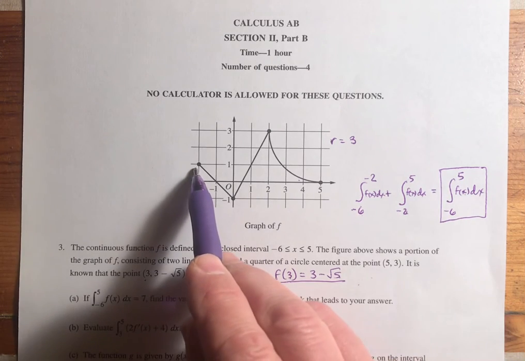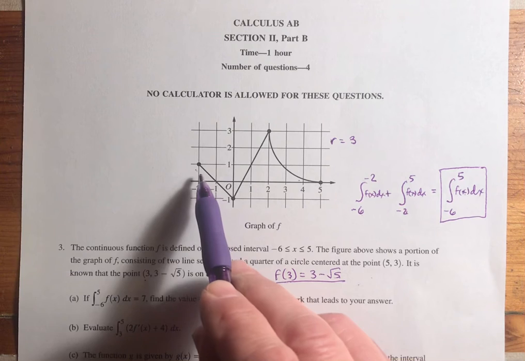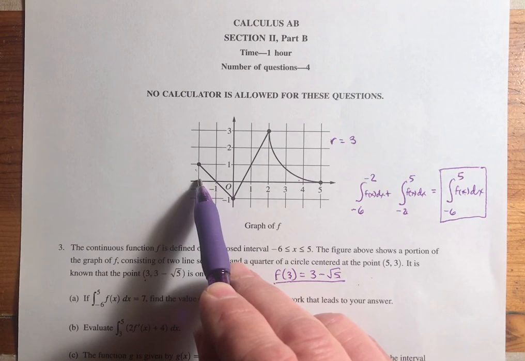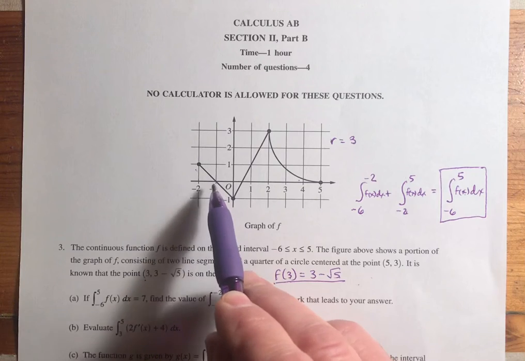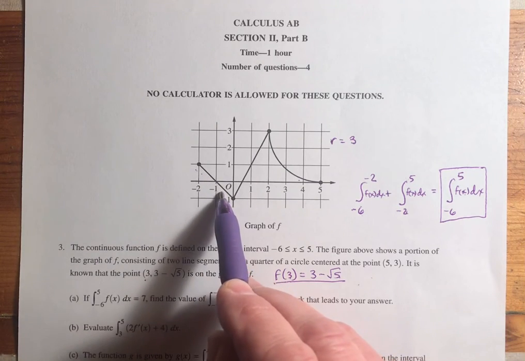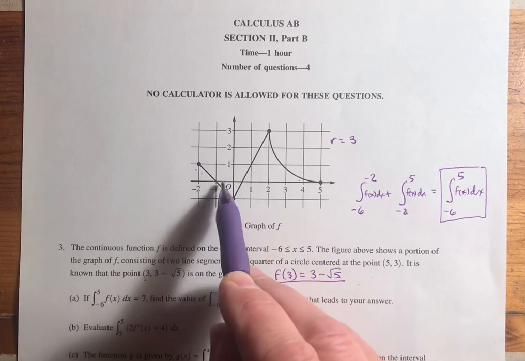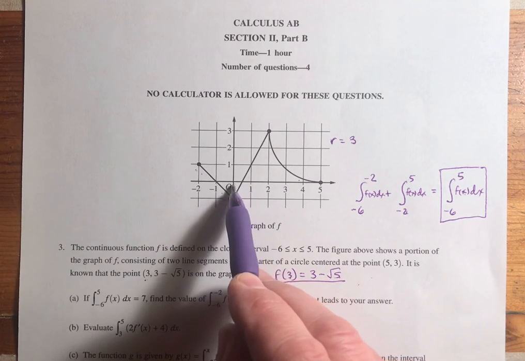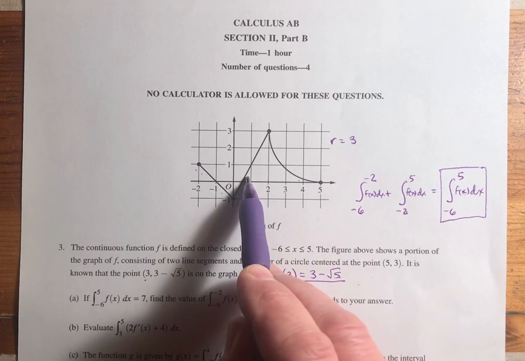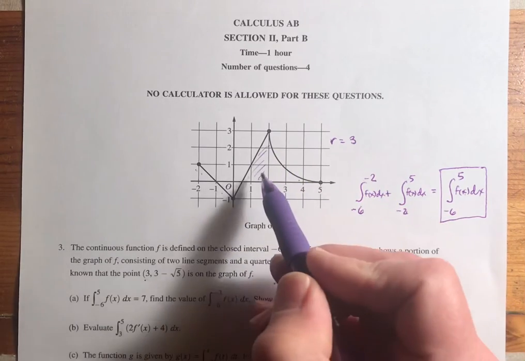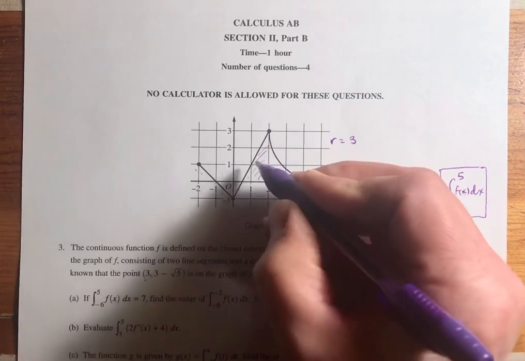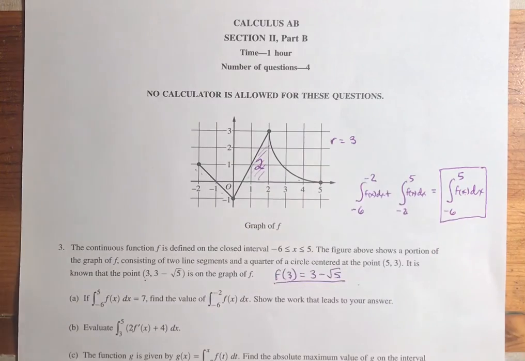Okay, so from negative 2, if we start collecting the signed area underneath this curve, these two here will cancel out. These two will cancel out. And then the area here in this trapezoid would be 1 plus 1. So this is going to give us an area of 2.